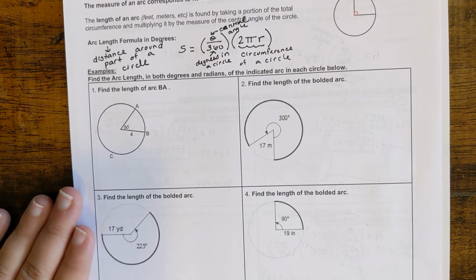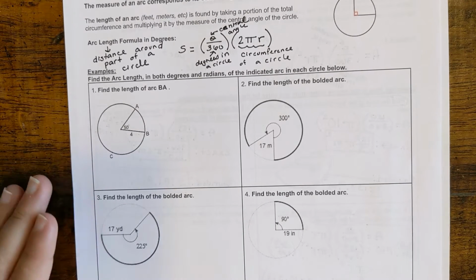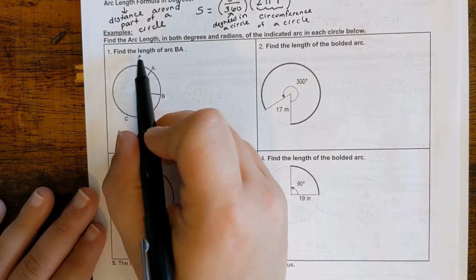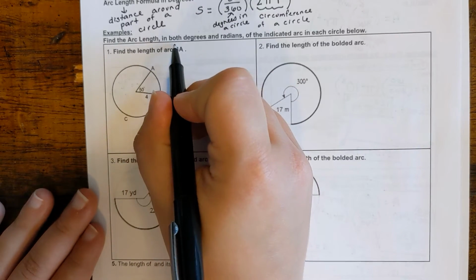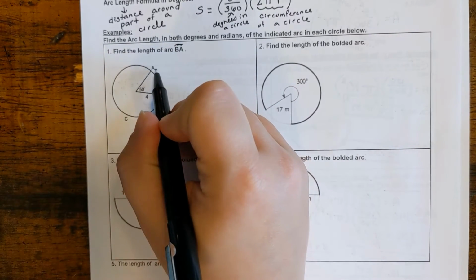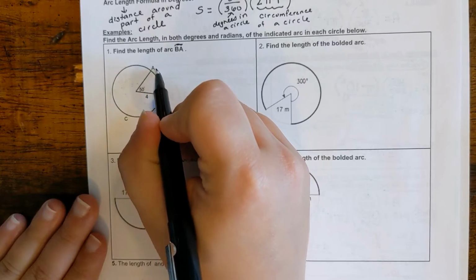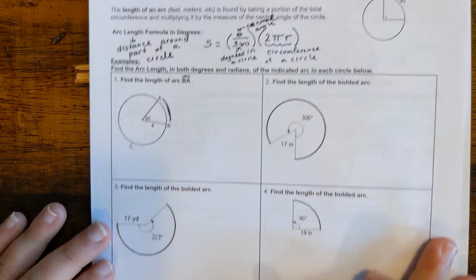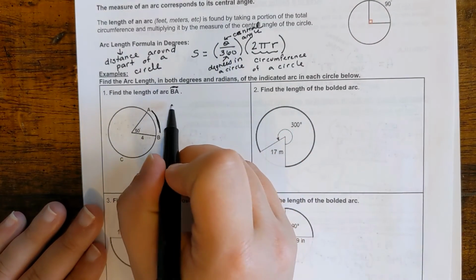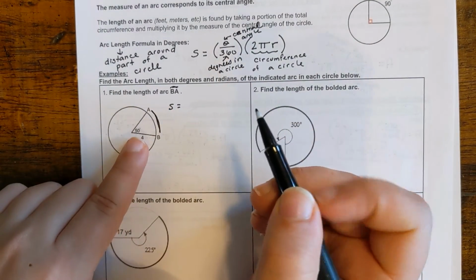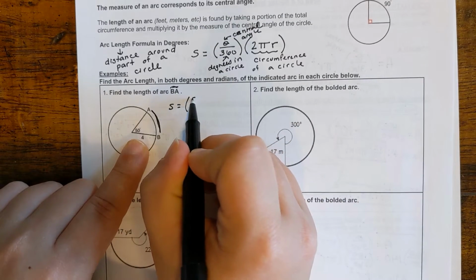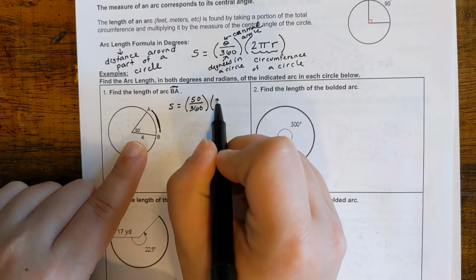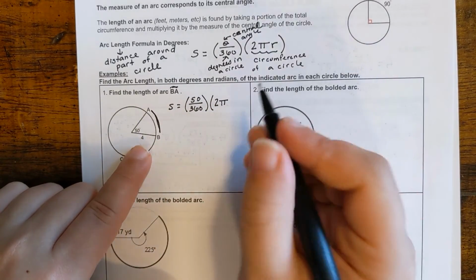So we're going to do a few examples like this. So if I look at number 1, it's asking us to find the length of arc BA. Okay? So I want to know what this distance is, which is called an arc length. So the arc length formula is right here. So I'm going to plug in what we know. We know the central angle in this case is 50 degrees. So it's going to be 50 over 360. And then 2 pi r, the radius they gave me here was 4.